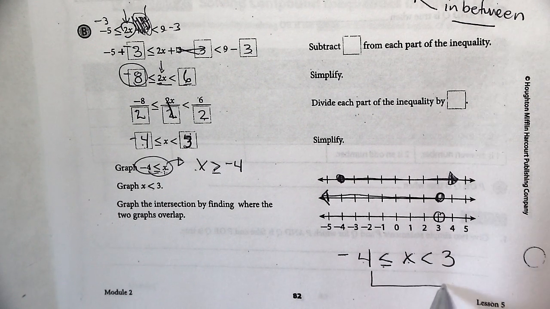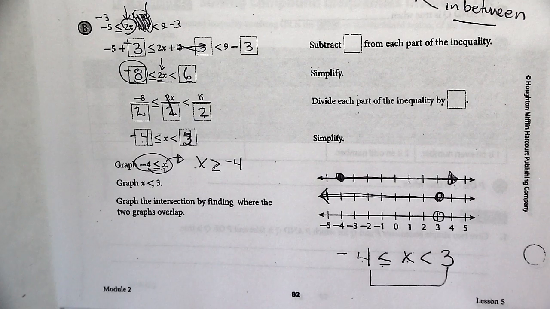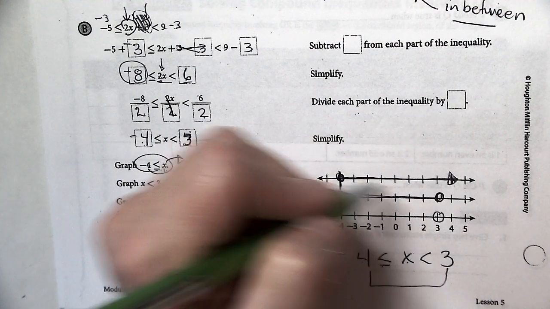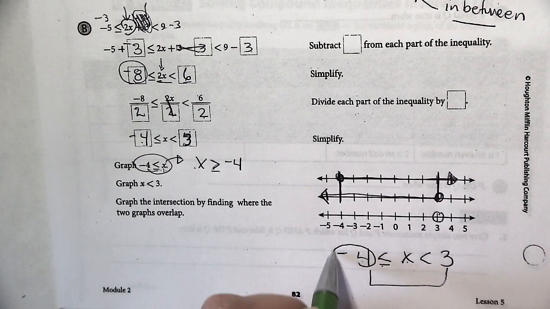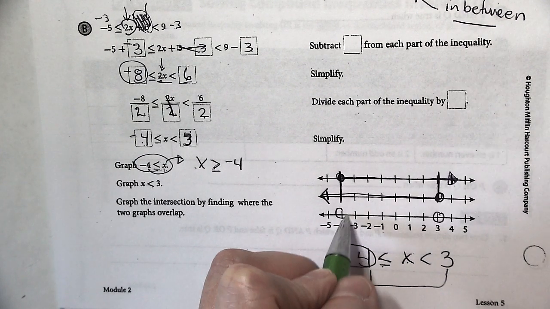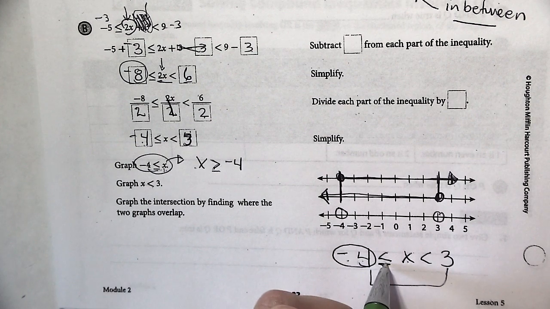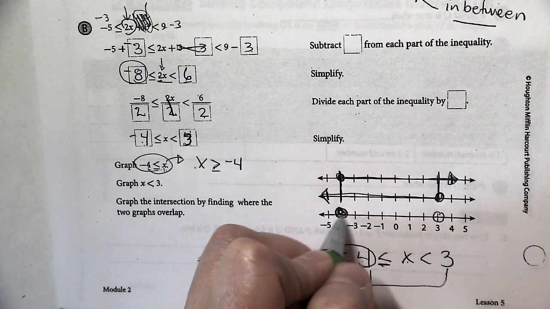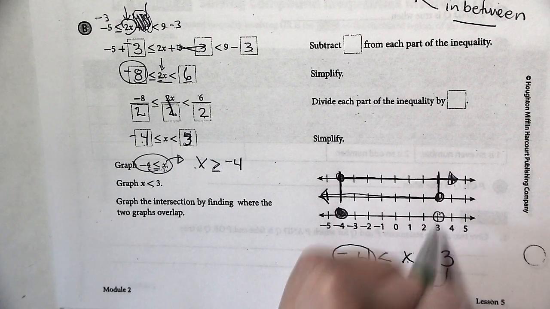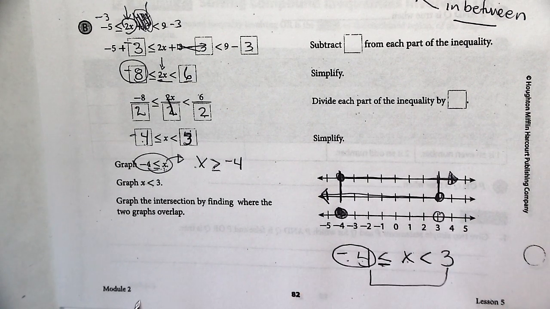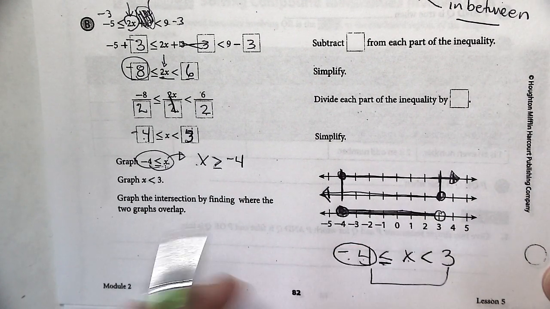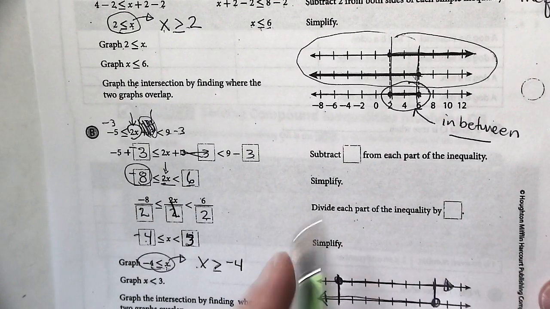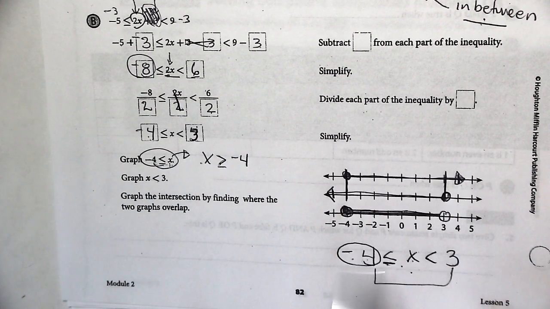So shortcut, you put a circle at -4. It's closed because of the fact that it's equal to. You put a circle at 3. It's open because it's not equal to, and it's everything in between. Now, I'm going to go back here one more time, and in between is an and statement. So this is an and statement. An and statement means that your solution, generally speaking, comes together.